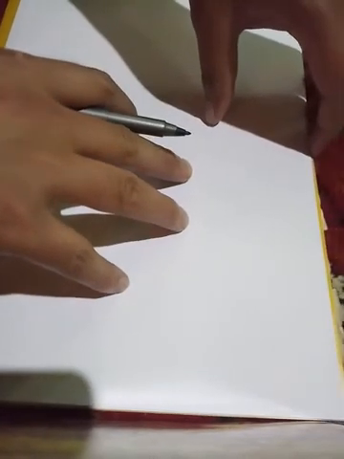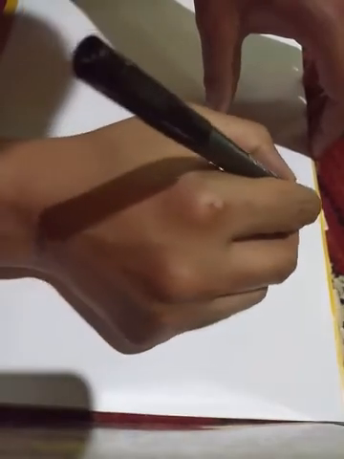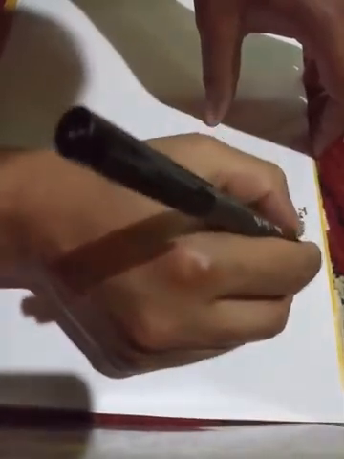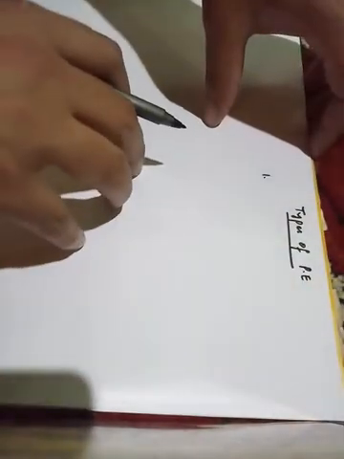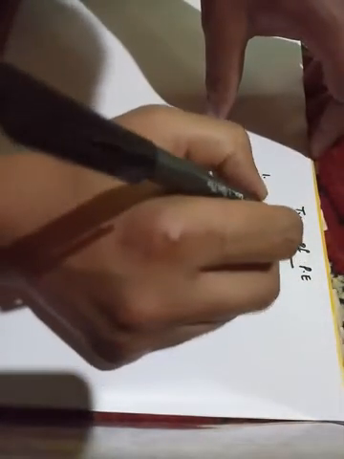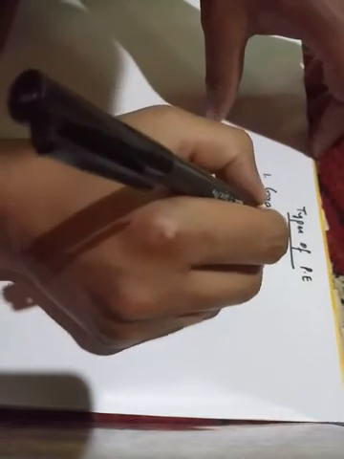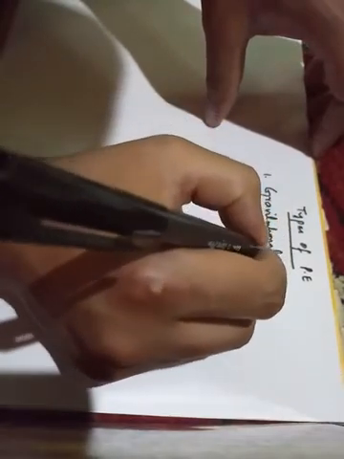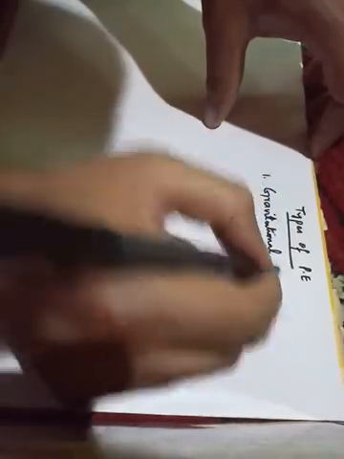There are three main types of potential energy, beta. I'm going to write those. The heading is types of potential energy, types of PE. Number first we have gravitational potential energy.